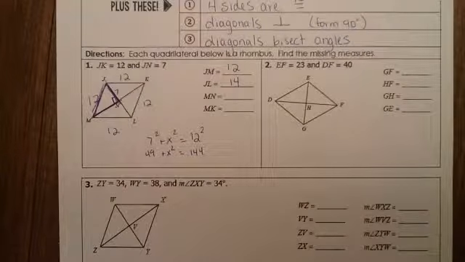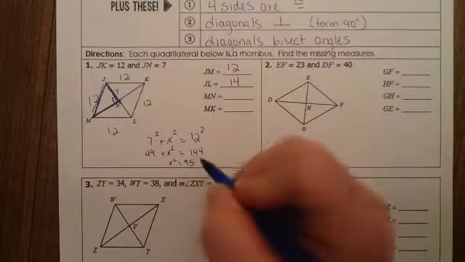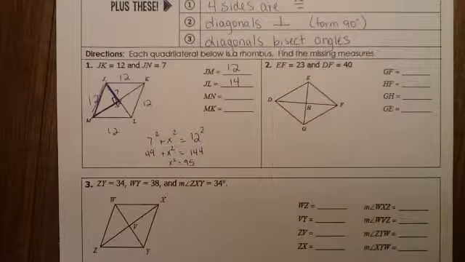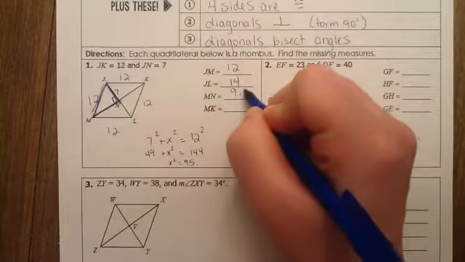How do you solve? 144 minus 49. Square root of 95, that piece is about 9.7.